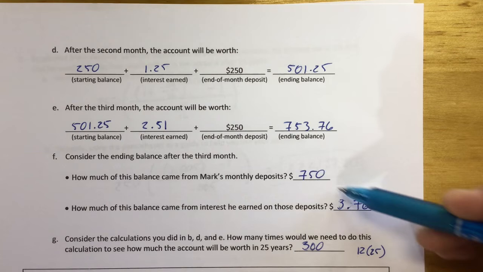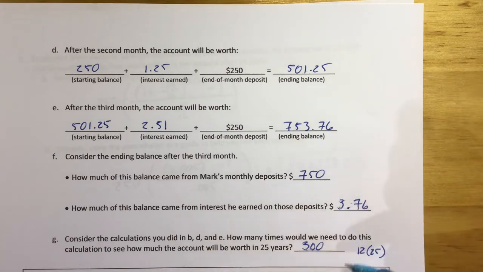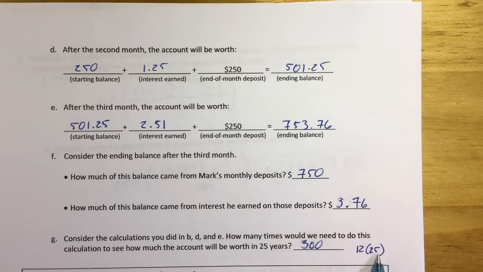The next couple questions I think are pretty obvious once you see the numbers that are up there, and hopefully you already had that. Then this question here, how many payments would he be making if this went on for 25 years? That'd be 25 times 12, which is 300. So there's a whole bunch of $250 payments that go into this.